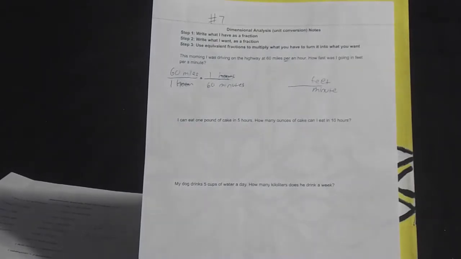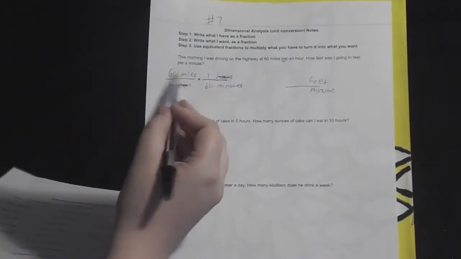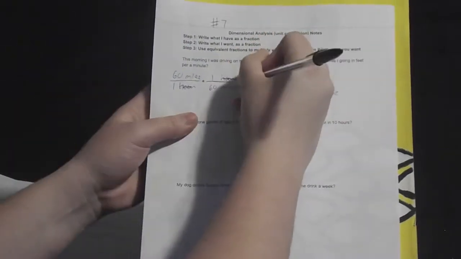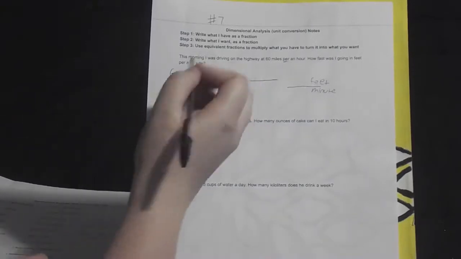Okay? But on top I want feet. And right now it says miles when I look at this. So I'm going to times it by another fraction, hopefully to get rid of miles. So if I'm trying to get rid of miles, and miles is on top, I'm going to put my miles on the bottom.